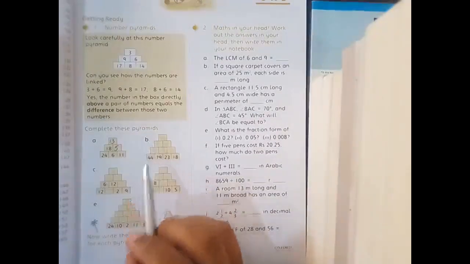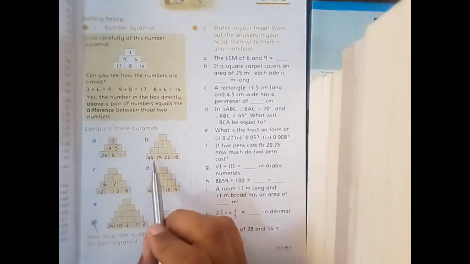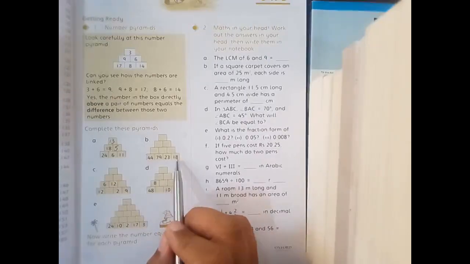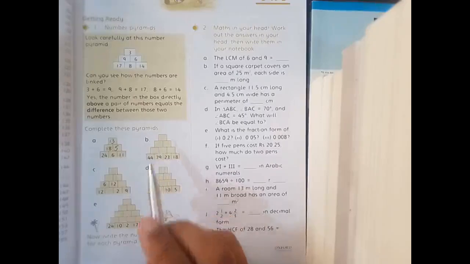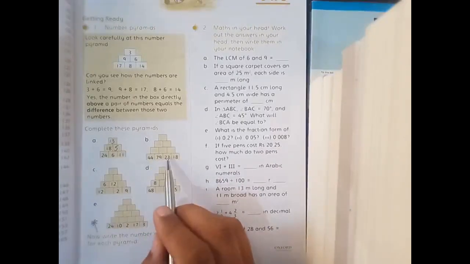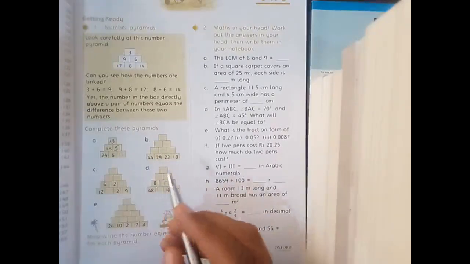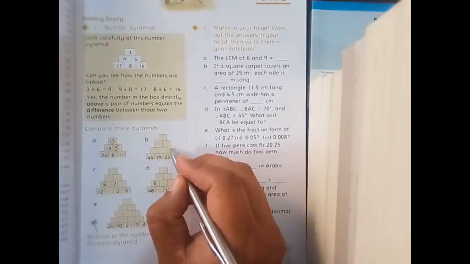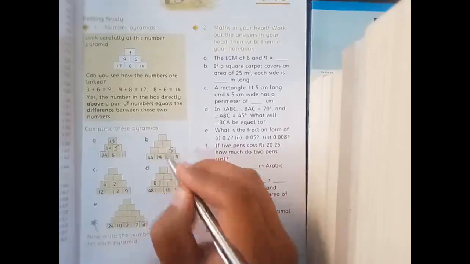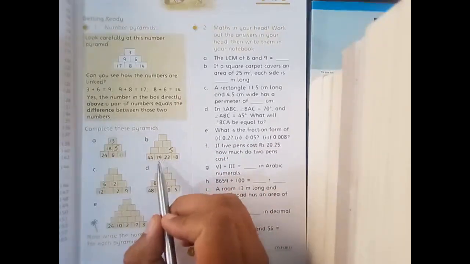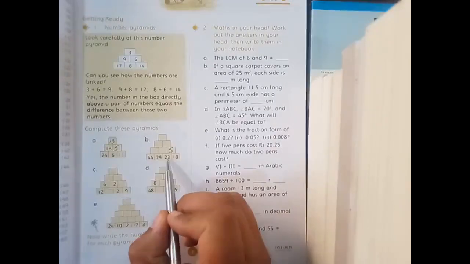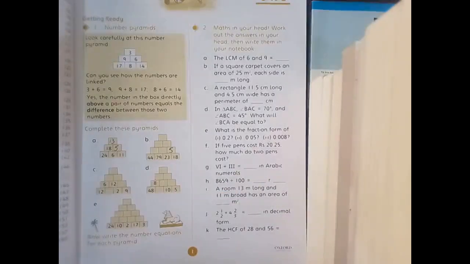All right, moving to the next part, that is B. What we are going to be doing is using these numbers, which are in the lowest block of the pyramid, and we will be going upward. Yes, 23 minus 18. What is the answer? 5. Very good job. And same is the case with 79 minus 23. Use rough work for this.